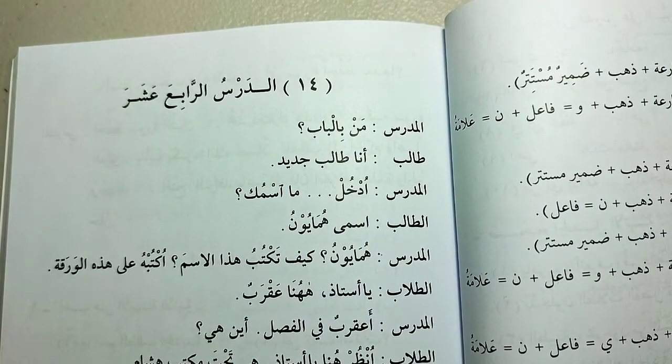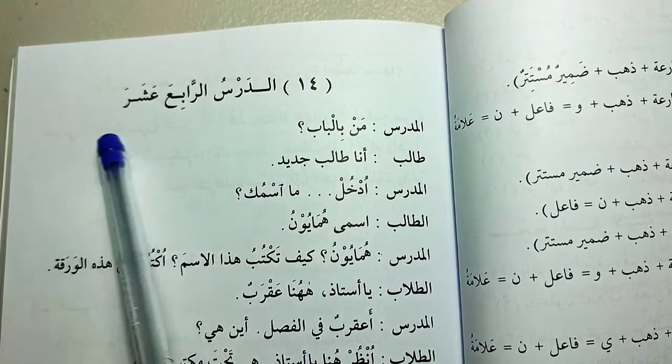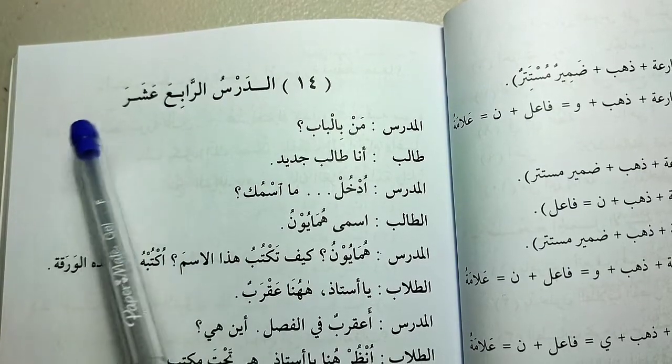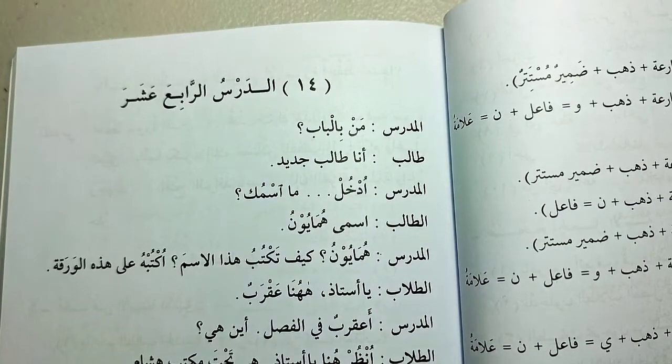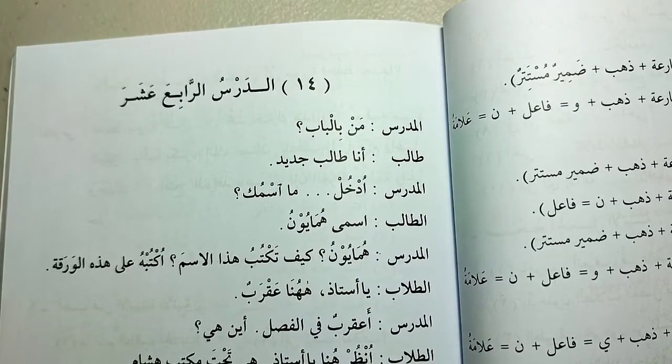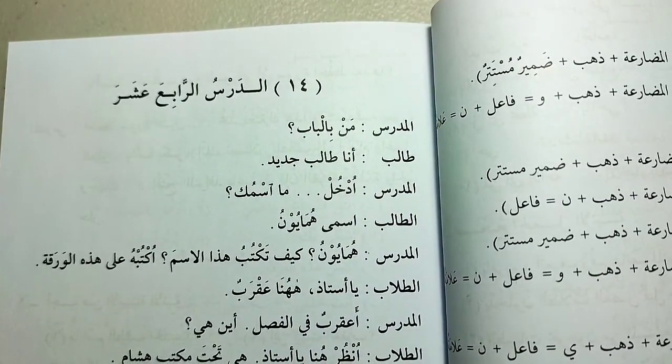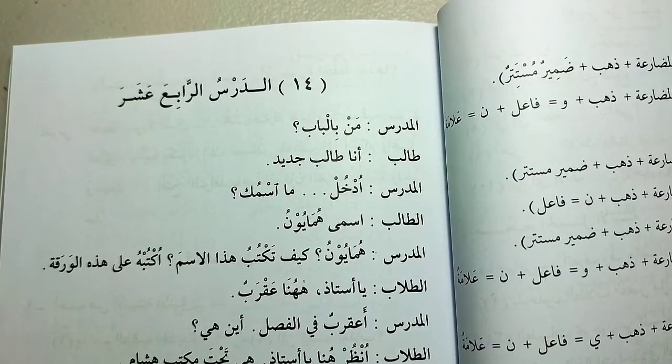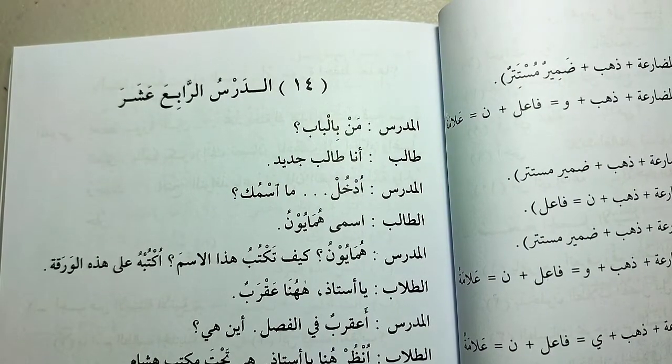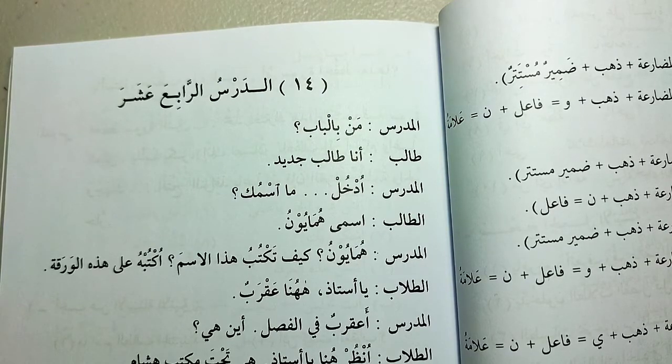In this lesson we're going to study lesson 14 inshallah. But before we cover the passage, we need to explain the main rule that's going to be covered in this lesson. And that main rule is the fi'l amr, the imperative form, the command form of the verb.